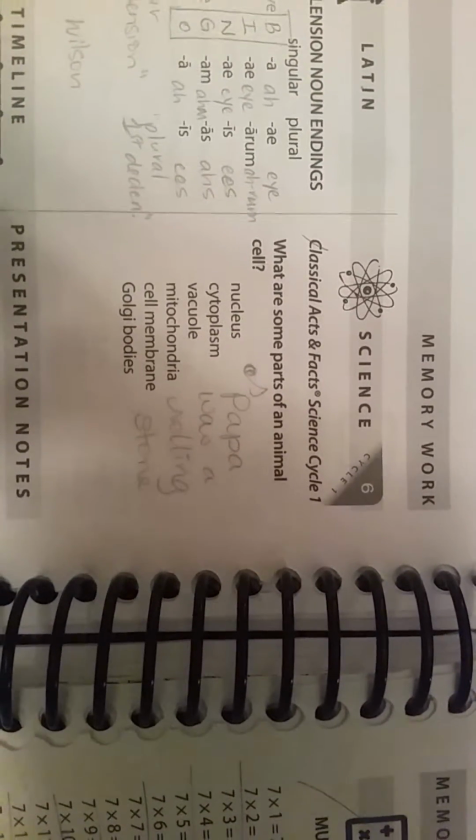Week 3. What are some parts of an animal cell? Nucleus, cytoplasm, vacuole, mitochondria, cell membrane, Golgi bodies.